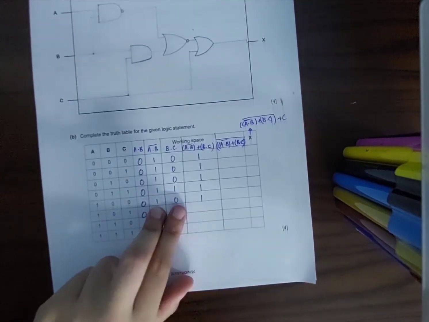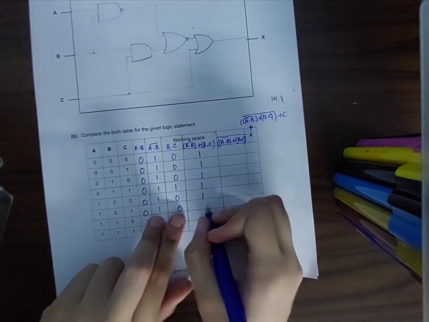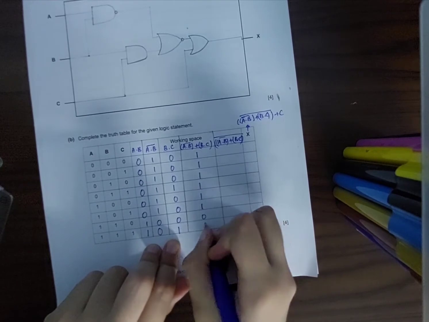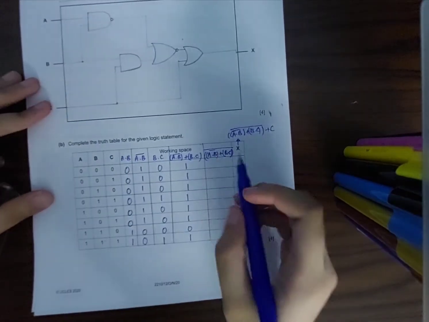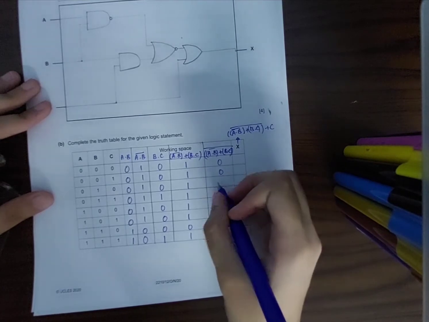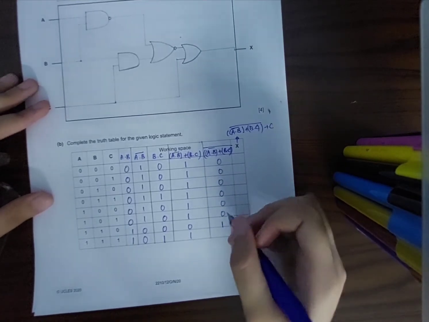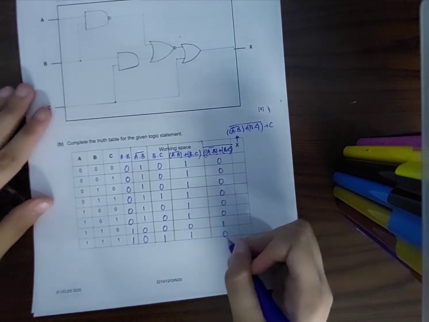It's not 2, because in computers we are always dealing with zeros and ones. Then 1 and then 0 and then 1. Now it's going to be the opposite of this, so it would be 0 0 0 0 0 0 1 and then 0. Fine.